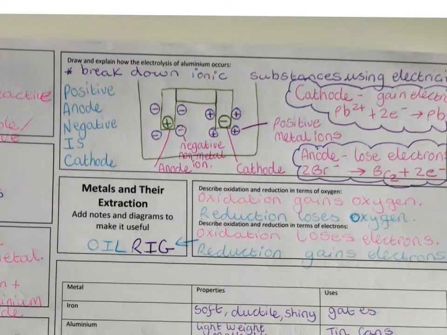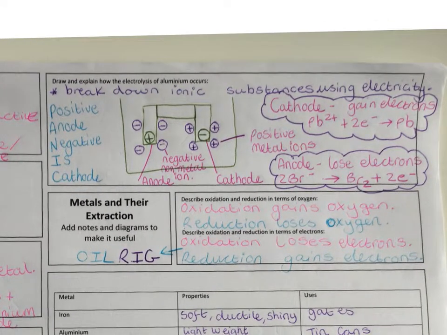Another way to extract metals from their compounds is to use something called electrolysis. So this is an example of electrolysis here. Whenever you think of electrolysis, I want you to panic. Positive anode. So the anode is always positive. So as soon as they ask you to label it, they should see something positive. Just panic. Positive anode. Negative is cathode.